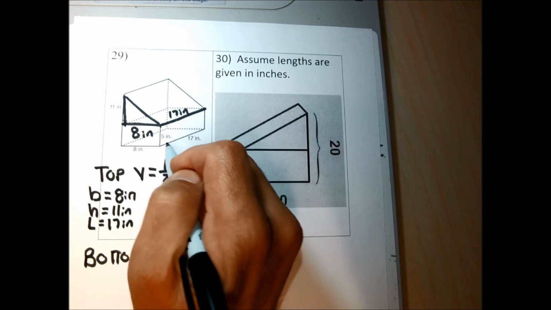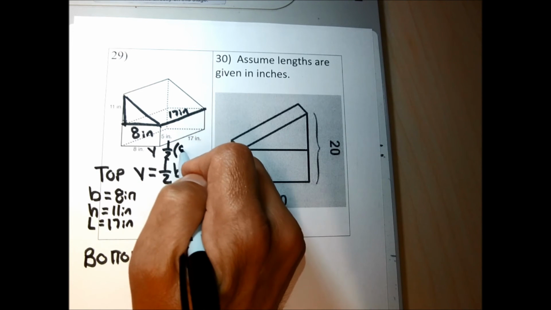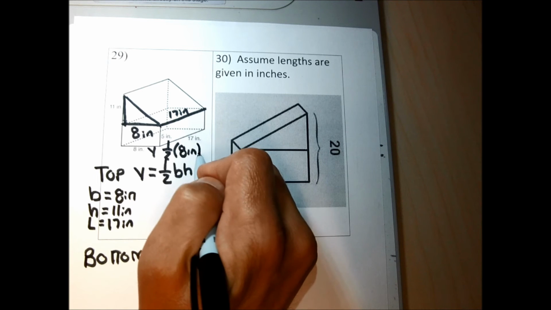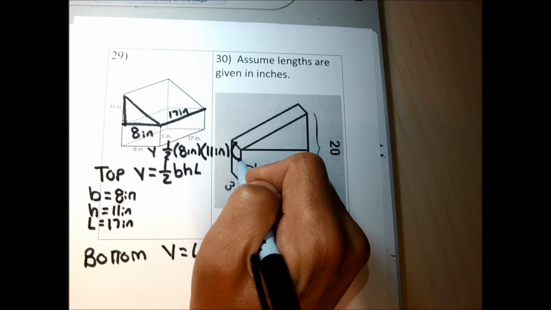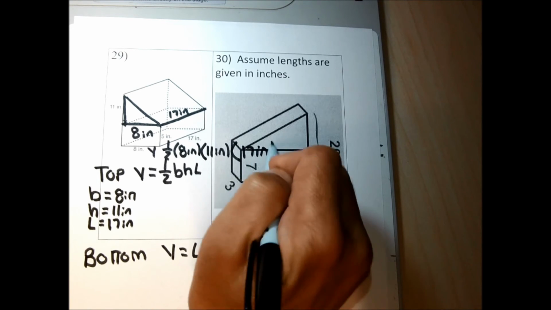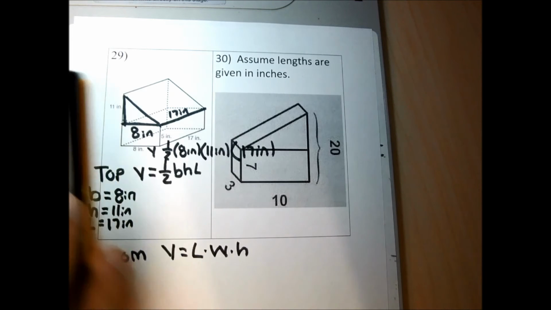So for the volume, I'm going to go 1/2 times 8 inches times 11 inches times 17 inches. I don't know how readable that is. This is 1/2 times 8 times 11 times 17.